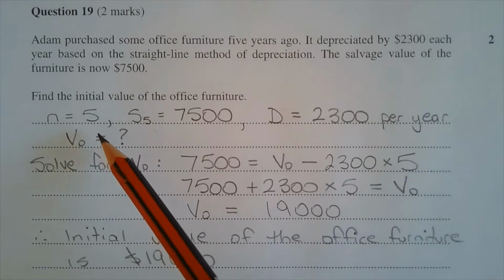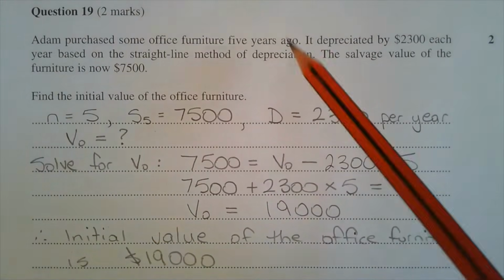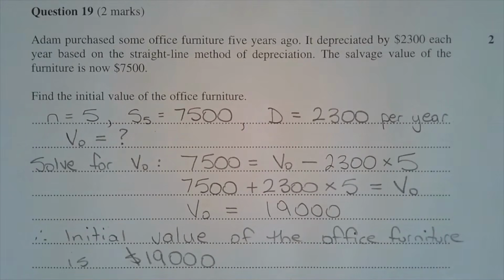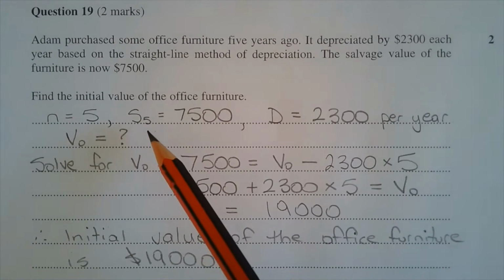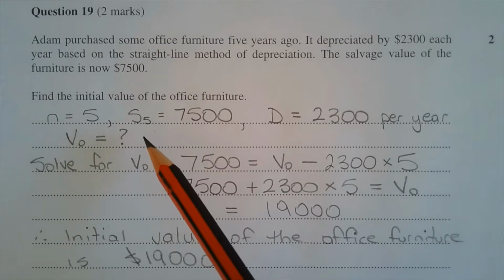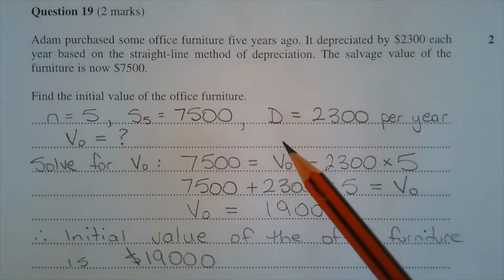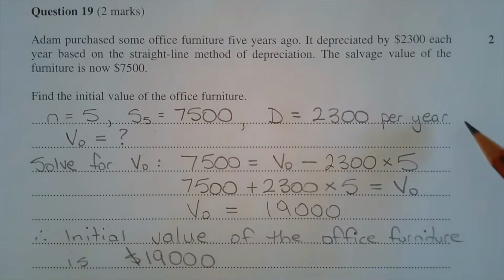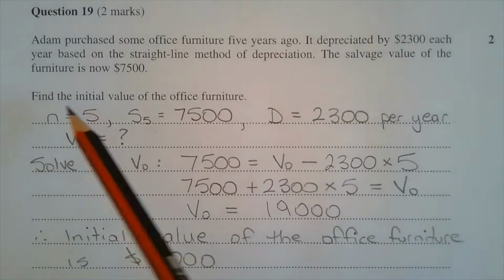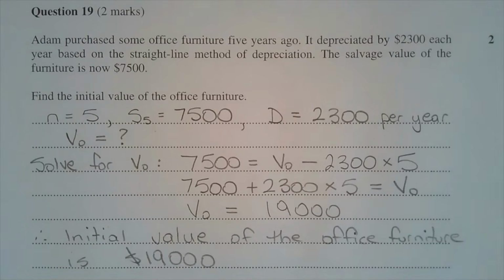N equals 5 years, and this represents the number of years the office furniture is being depreciated over. S5 represents the salvage value of the office furniture after 5 years of depreciation, and that equals $7,500. The rate of depreciation is $2,300 per year. What we're asked to find is V0, which represents the initial value of the office furniture.